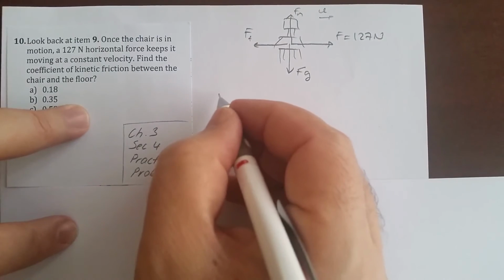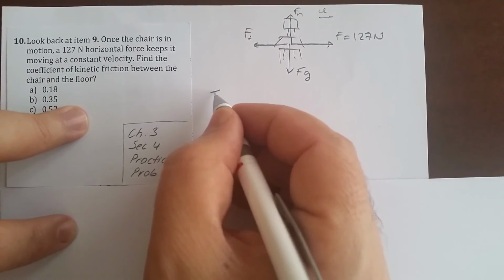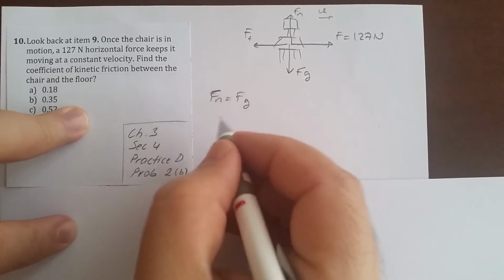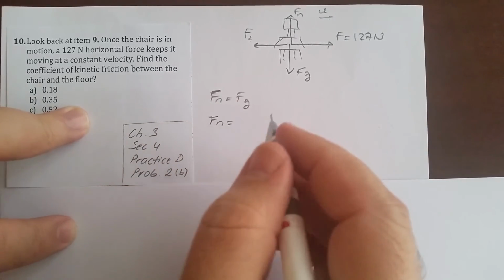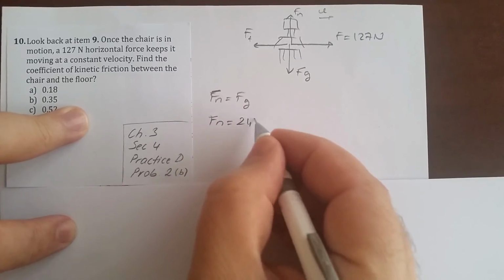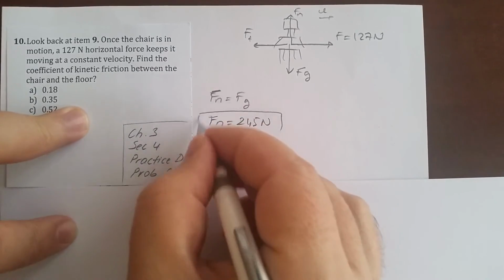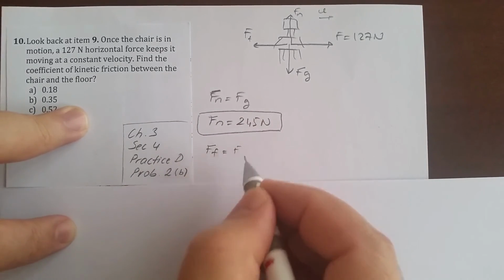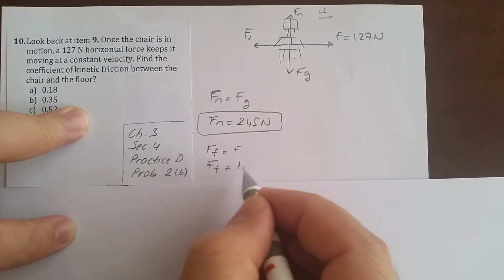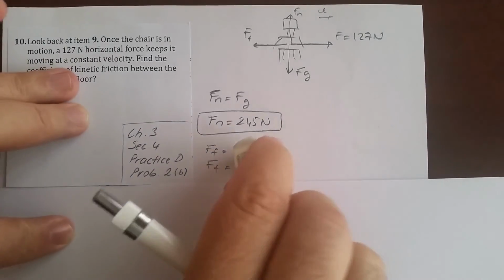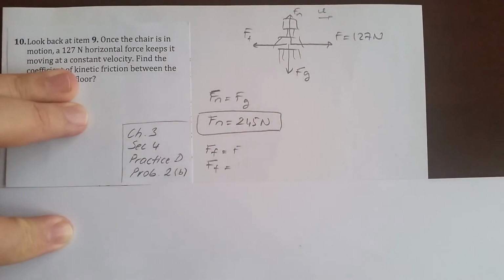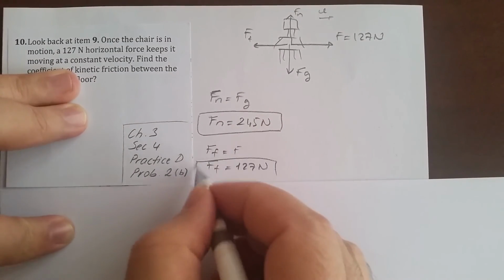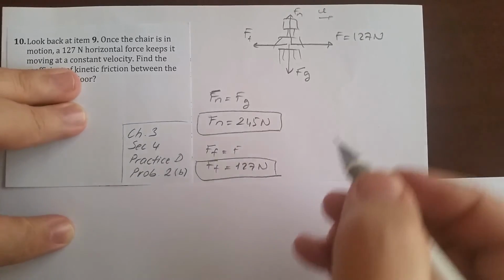So in vertical, as in the previous example, we calculate Fn is equal to Fg, and we know that Fn is equal to 245 Newton. And F friction is equal to F applied force, then F friction is equal to 127 Newton. 127 Newton, F friction, but here it is kinetic friction, don't forget it.